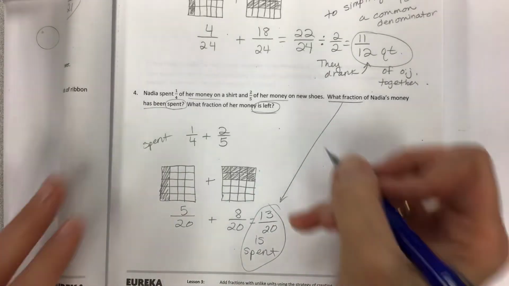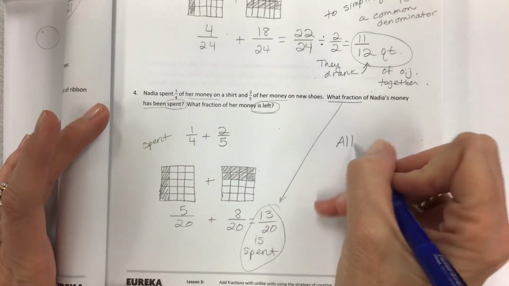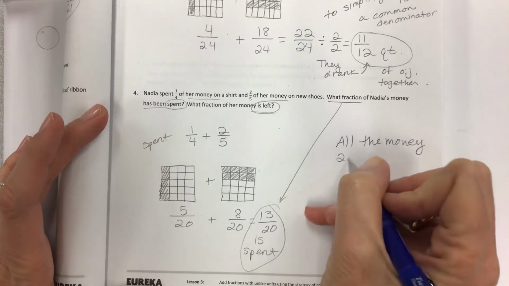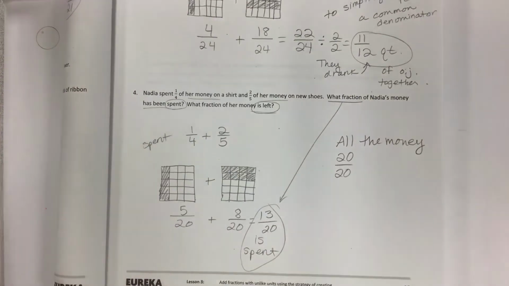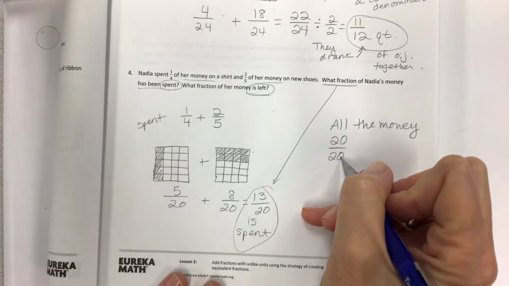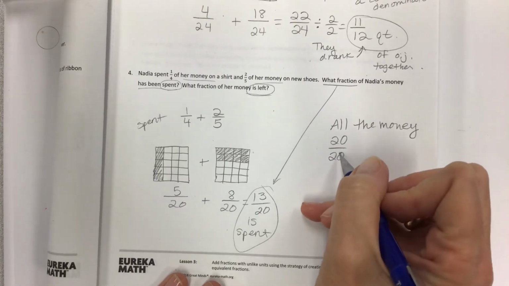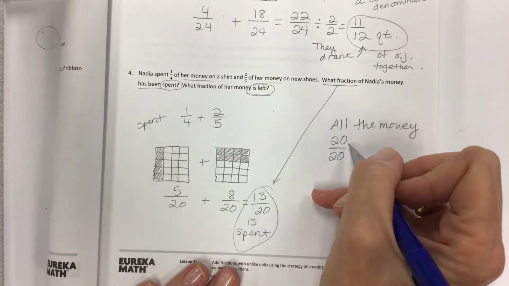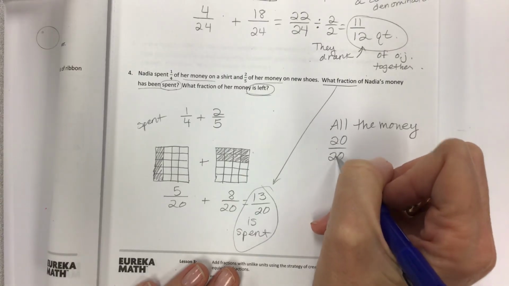So here's the key. All the money, since we don't have an amount, would be 20 20ths. Okay? Easy enough, right? All the money is out of 20 parts of the money, whatever it is. So this is the whole amount.